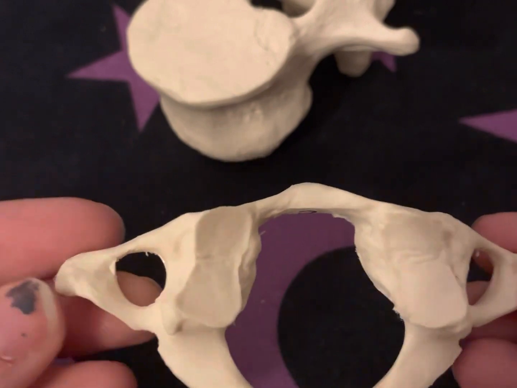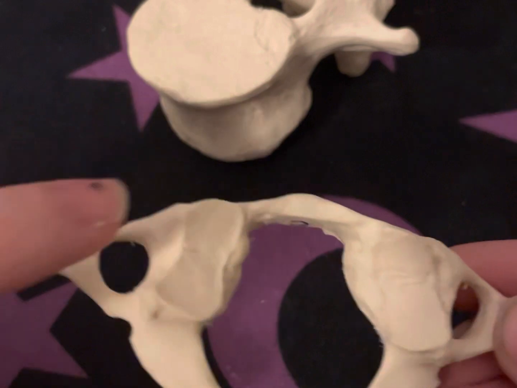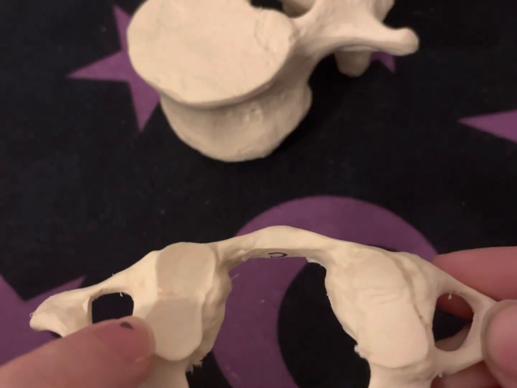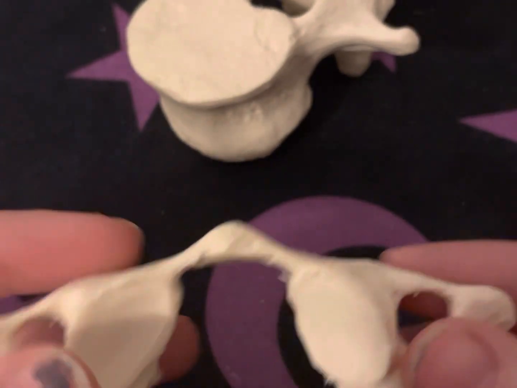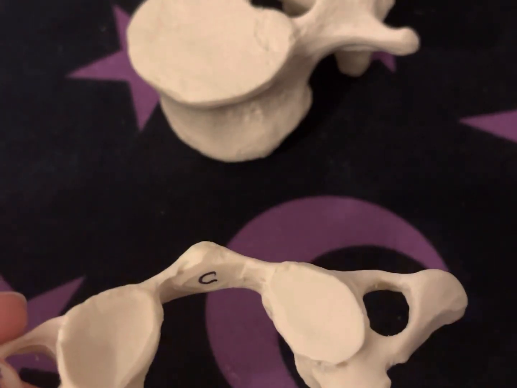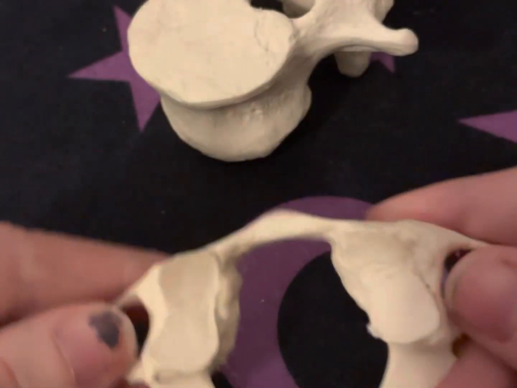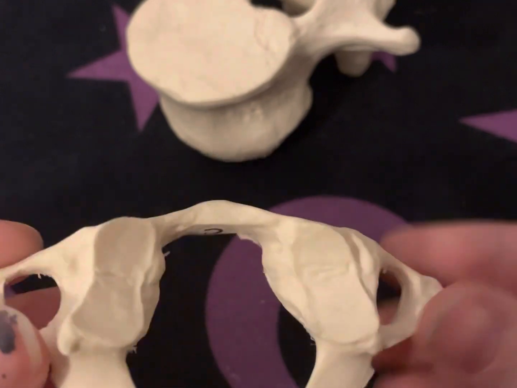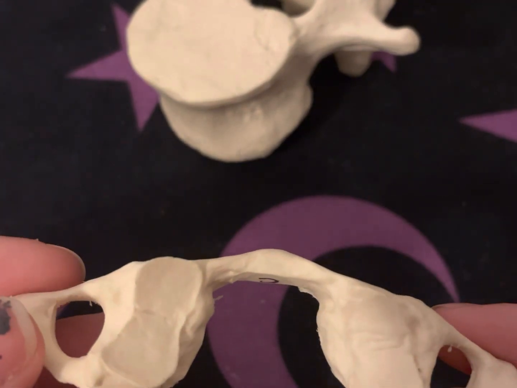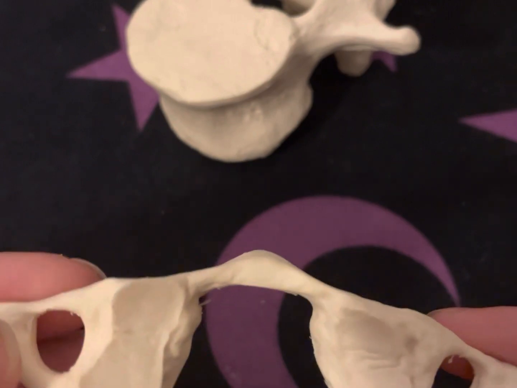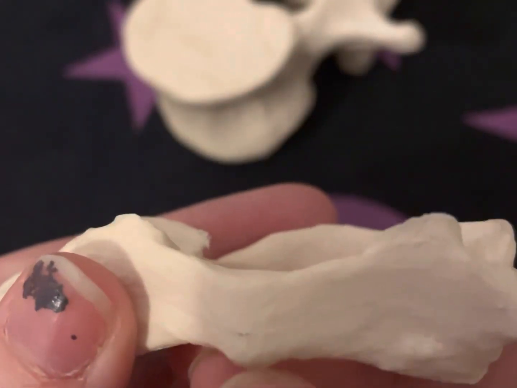A tip for telling which way is superior: you'll be able to see that the superior articular facets are kidney bean shape and the inferior articular facets are oval shape. Now, the facet for the dens also points in the inferior direction.